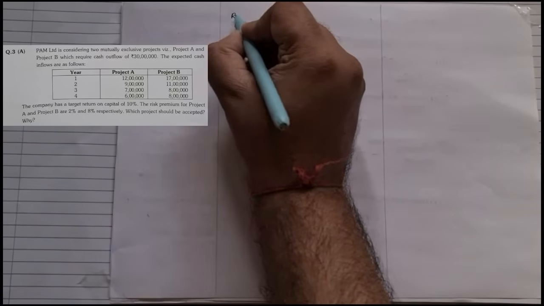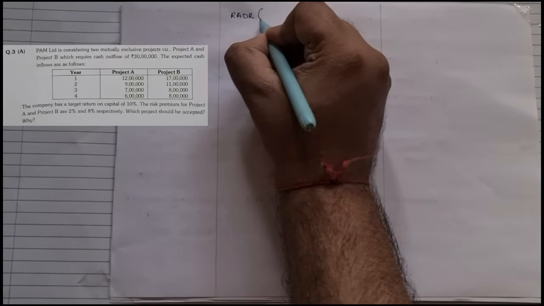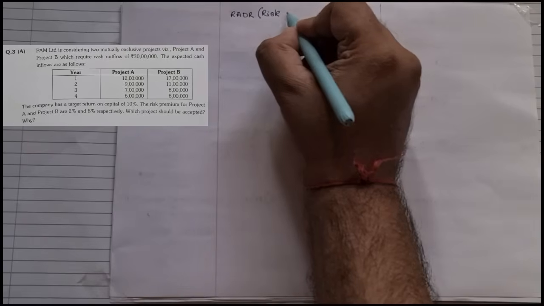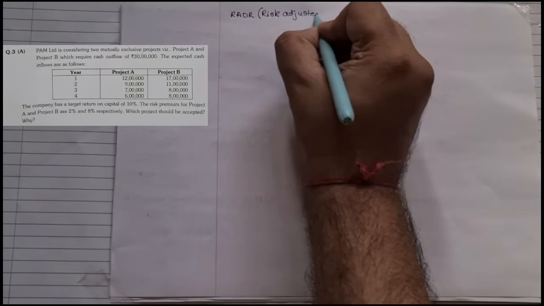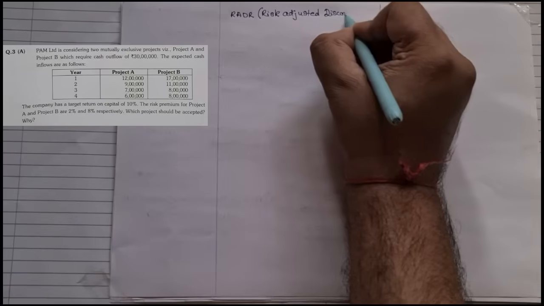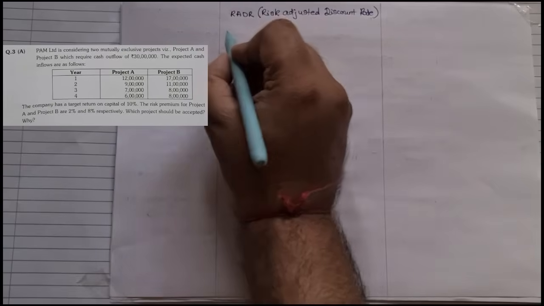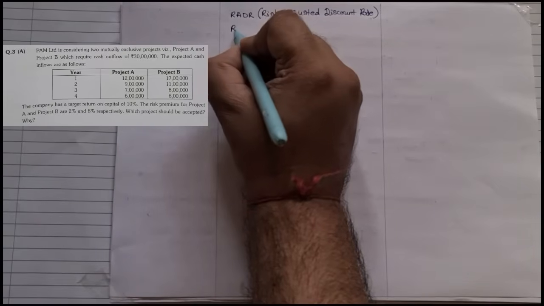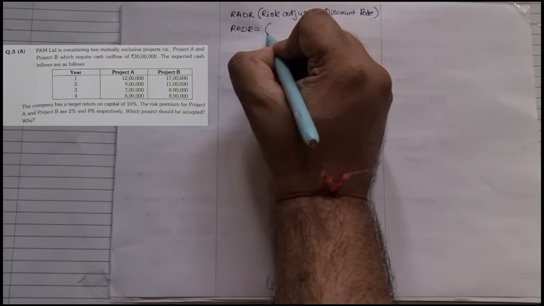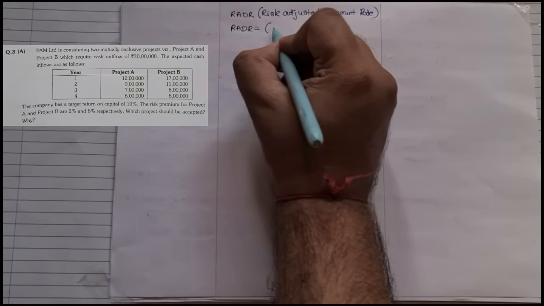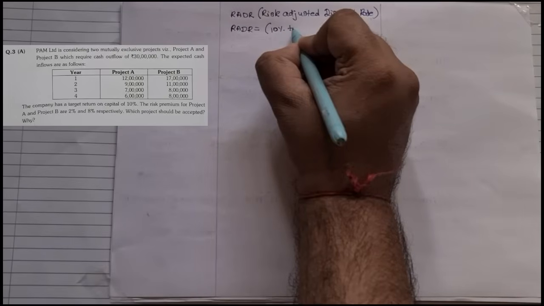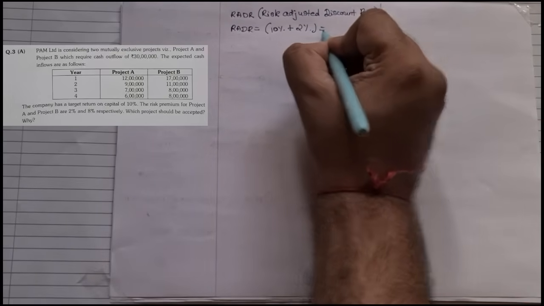First I'll write it here, RADR, that is nothing but risk adjusted discount rate. We have it for Project A and for Project B. So I'll write here calculation of RADR. Your RADR will be the target return which they have given us, which was 10%, and the risk premium was given as 2% for A. So 10 plus 2 becomes 12%. So the discounting factor for A Limited is 12%.